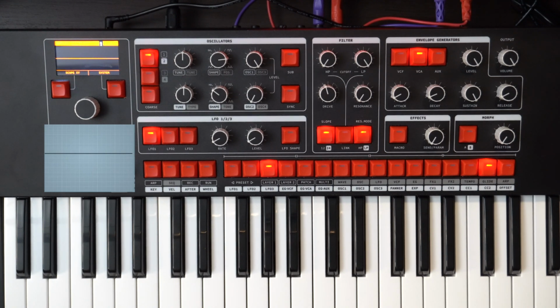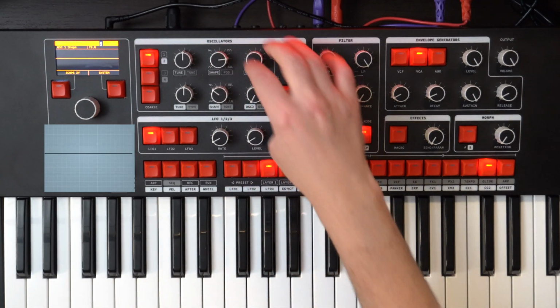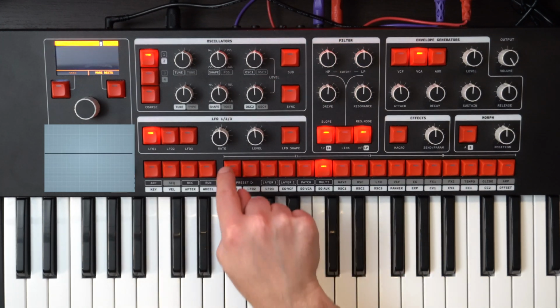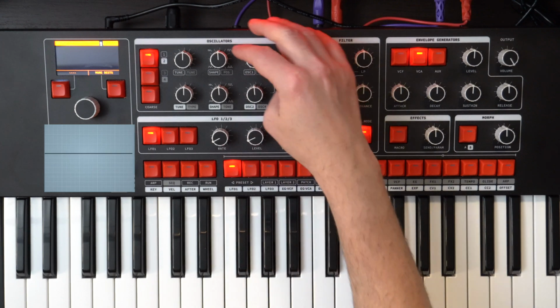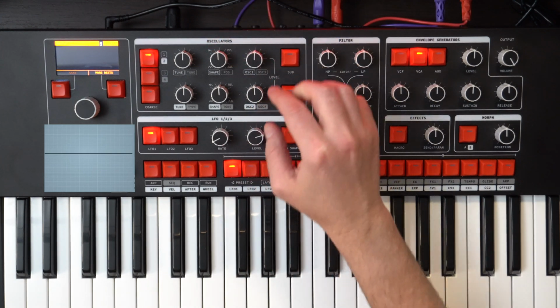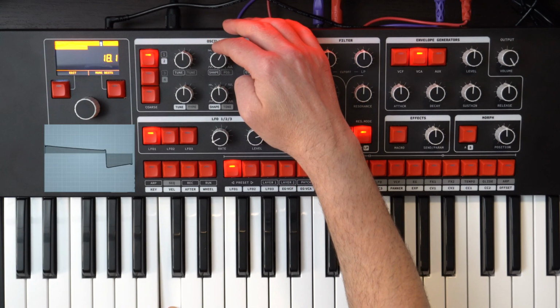So what we can do is, for this demonstration, we're going to use the LFO to modulate the shape. So if we come across to mod, go to LFO, and then we're going to increase this. First up, let's bring up the level. And then if I hold down, you can hear it starting to move there.